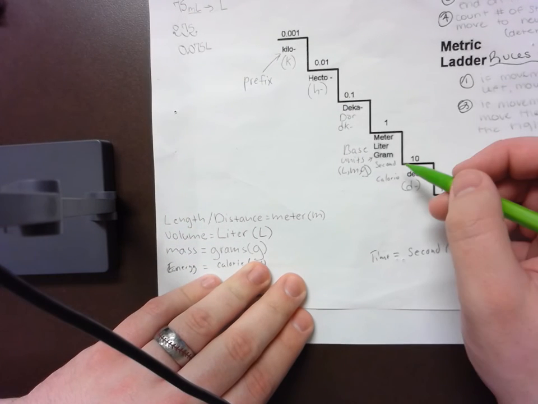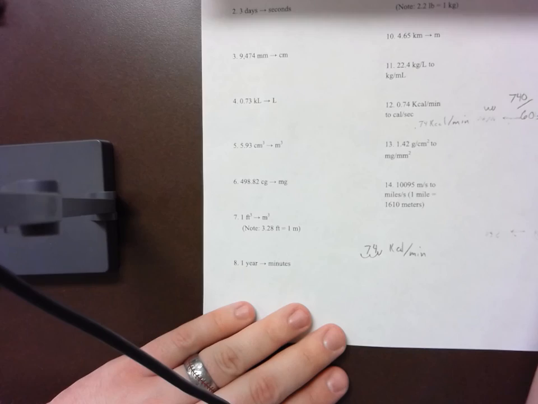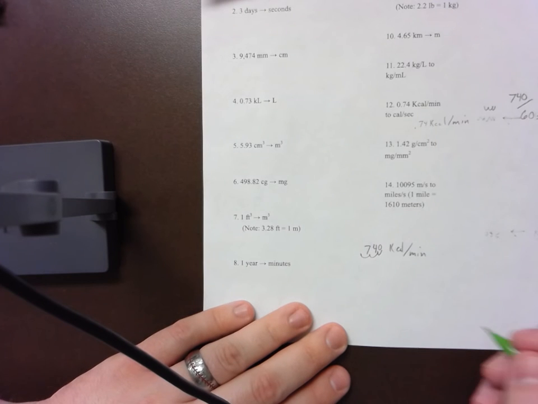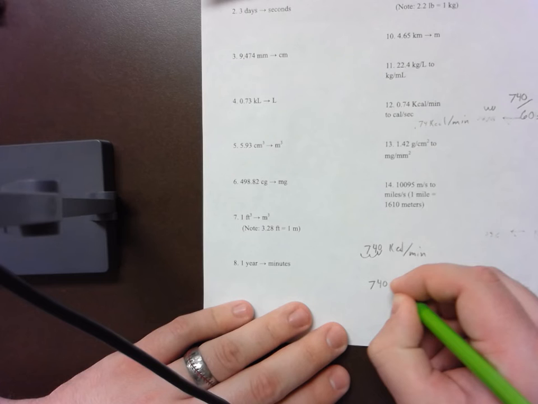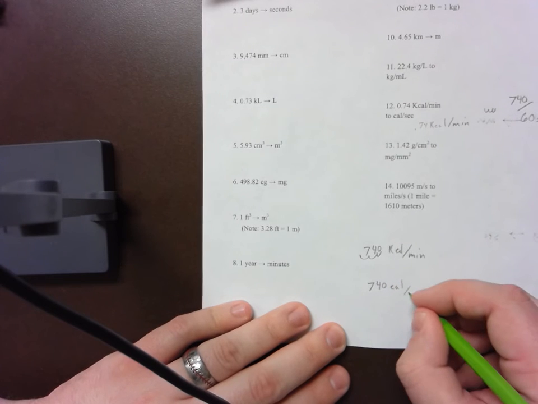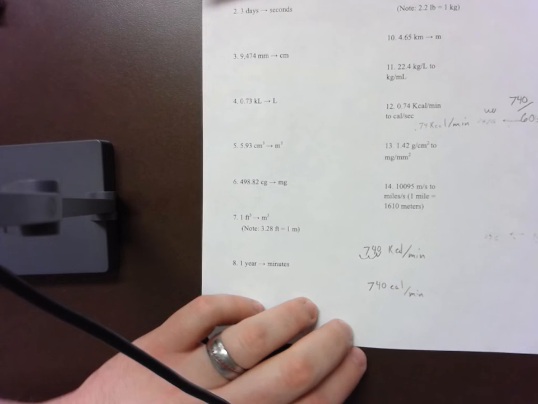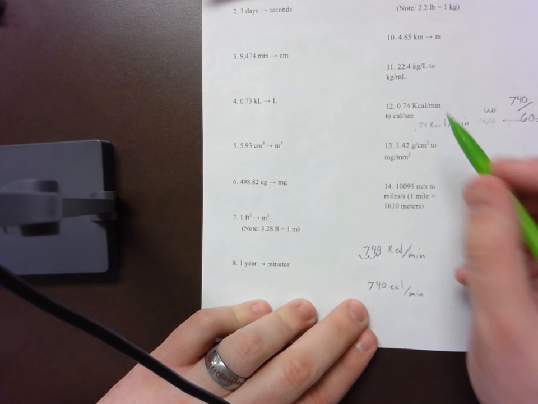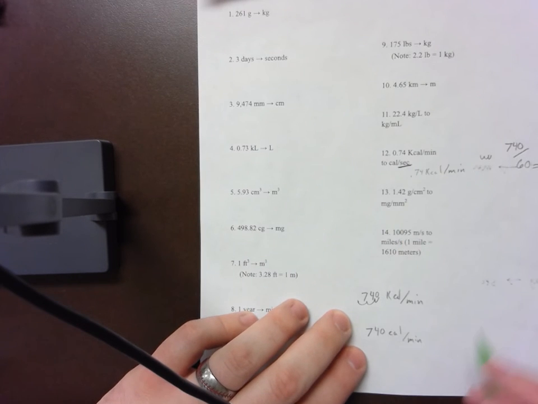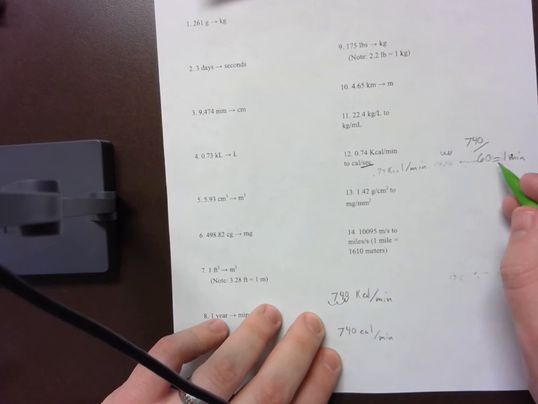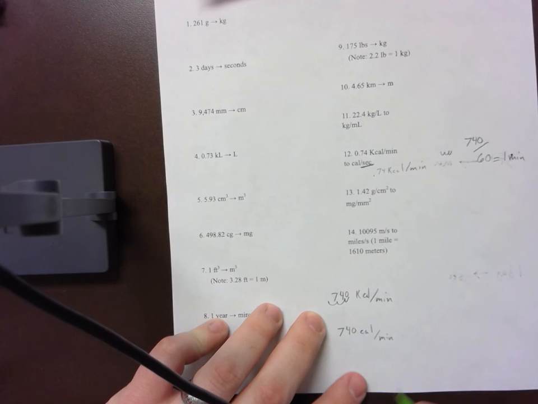So we move our decimal place over 3. And so now that will equal 740 calories per minute being burned in this particular case. But what we are trying to do is find calories per second. So if there are 60 seconds in a minute, we now have to divide this by 60.